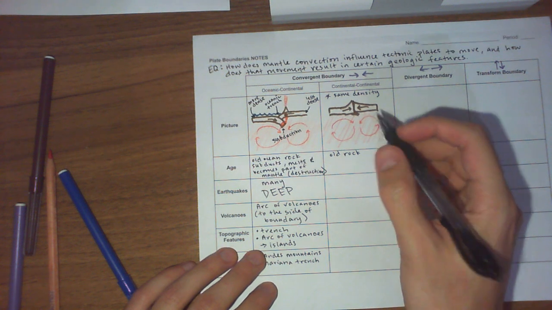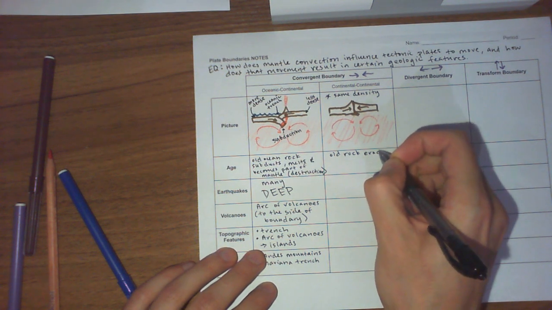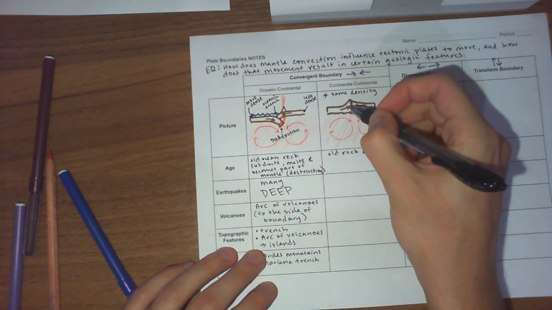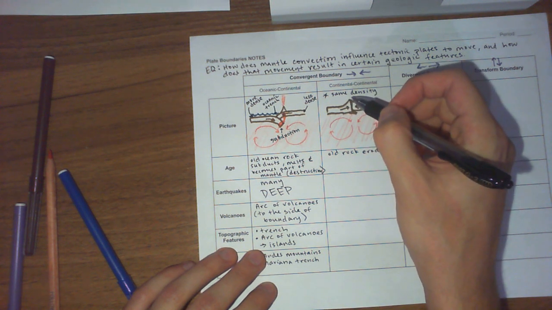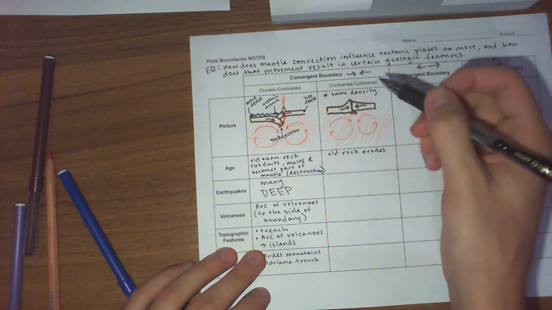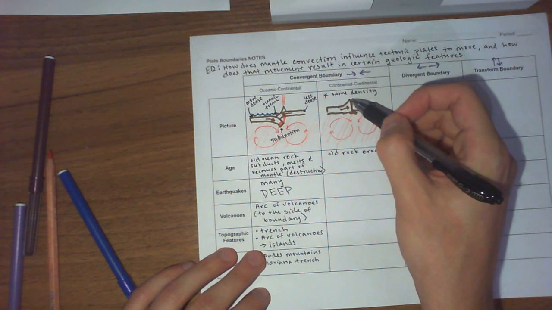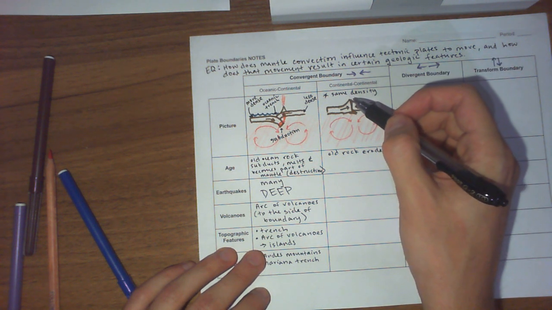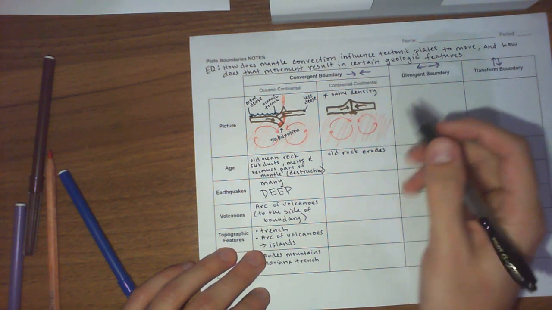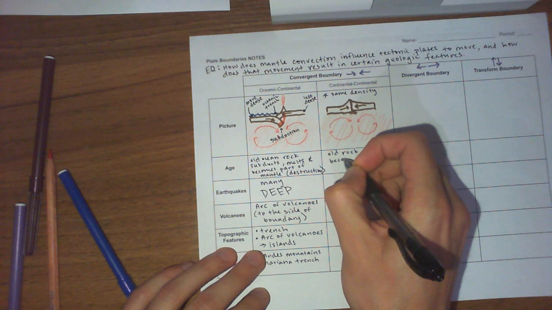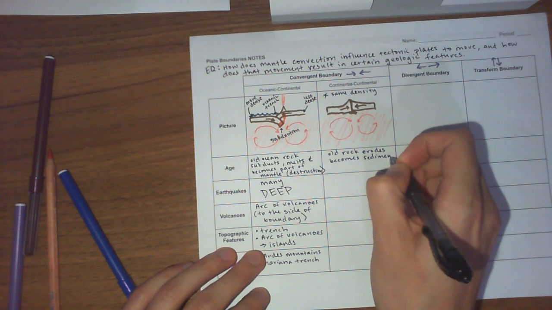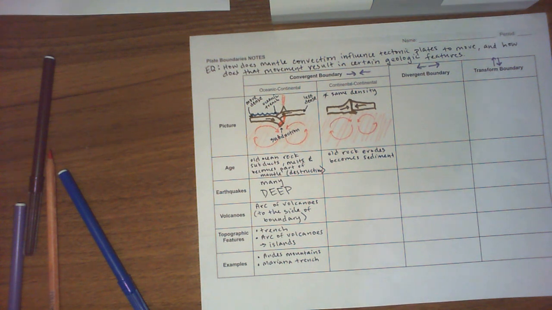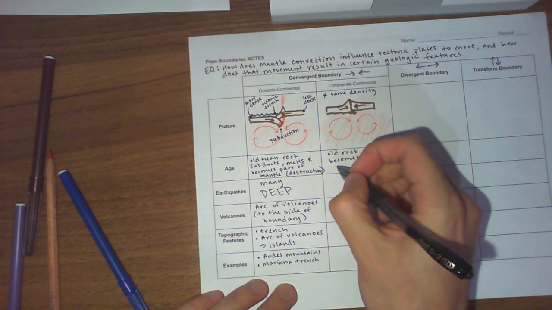So old rock erodes, because as it collides and rises upwards, it's going to be more subjected to high winds and more weather. And so we're going to have more erosion at the top, and that's where that rock is going to be destroyed. So old rock erodes, becomes sediment. And it's still considered destruction of the crust.